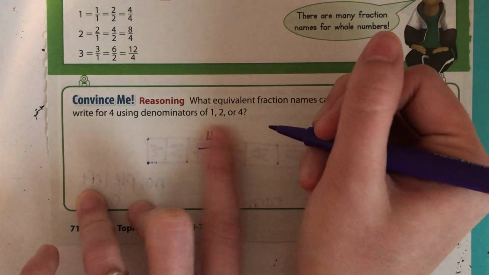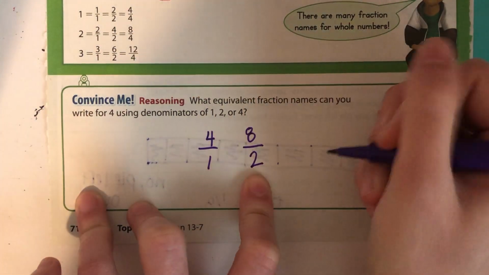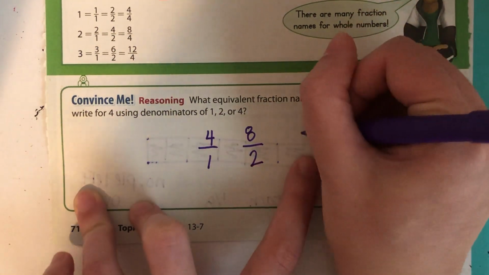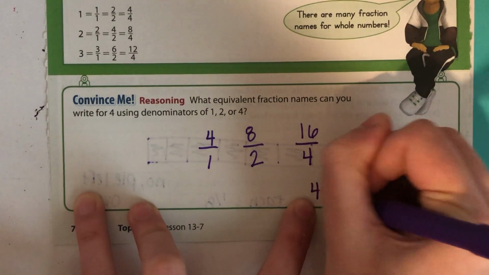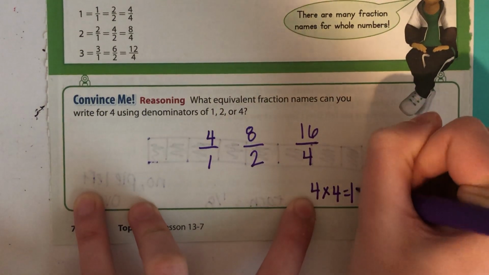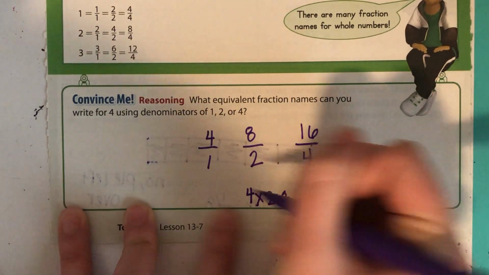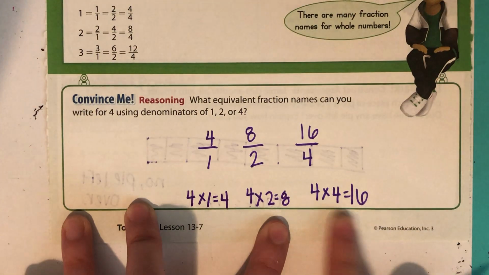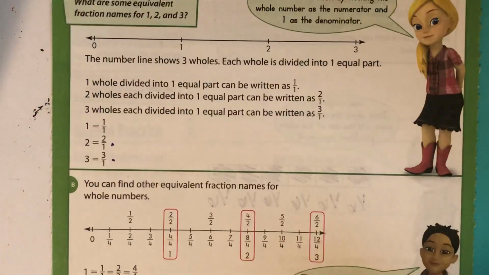Okay, we know that 4 times 2 equals 8, so we can put 8/2 for that. And then 4 times 4 is going to equal 16/4. We got 4 times 4, that equals 16. 4 times 2 equals 8. And 4 times 1 equals 4. Little multiplication facts are going to give you the number to put on top of your fraction.